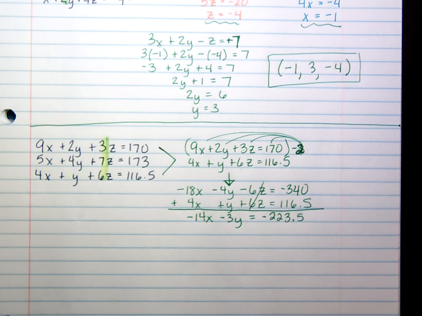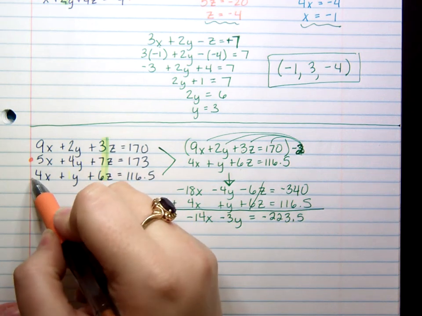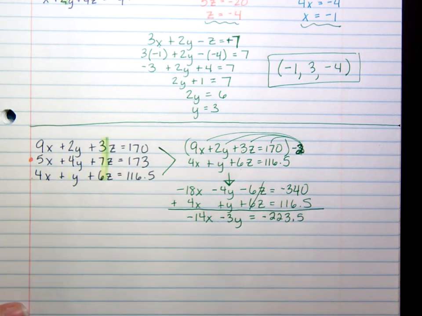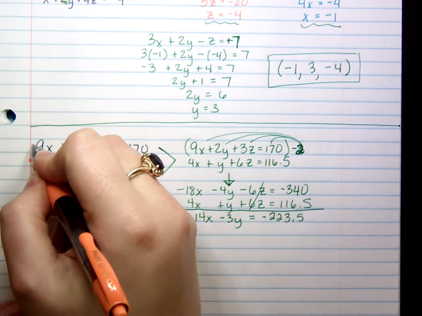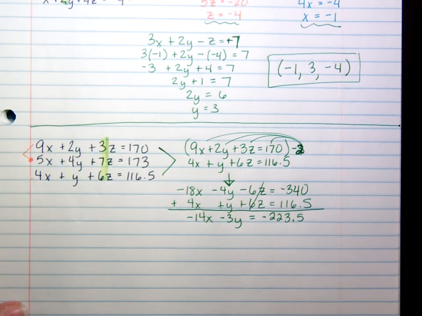So what I'm going to do now is take the middle one, which I haven't touched yet, and combine that one with one of the other two. It doesn't matter, I can combine it with the bottom one or the top one, but I have to use the middle one because I have not used it yet. So I'm going to choose these two, no particular reason, just because I didn't want to deal with another decimal.